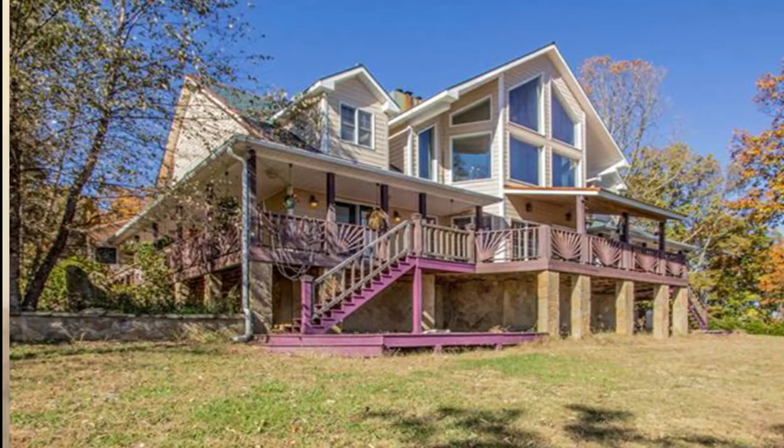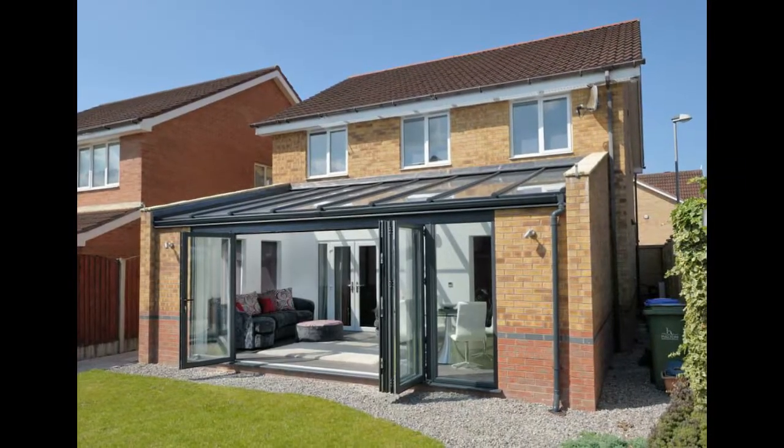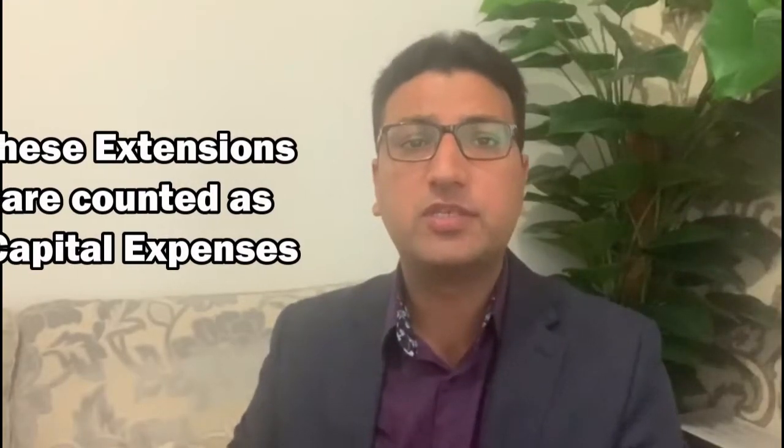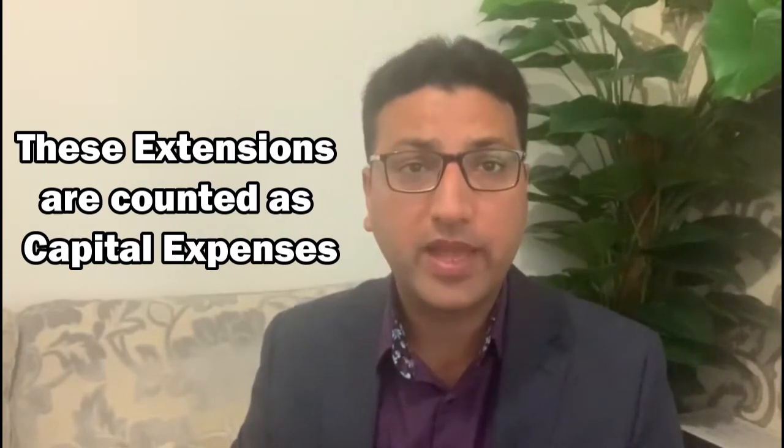Let me give you another example of capital expenses. You acquire a large property and decide to convert it into an HMO. You build an extension at the back of the garden and put a new kitchen in place. This extension was never there, so it's a new thing, and it's a capital expense that adds value to your property.